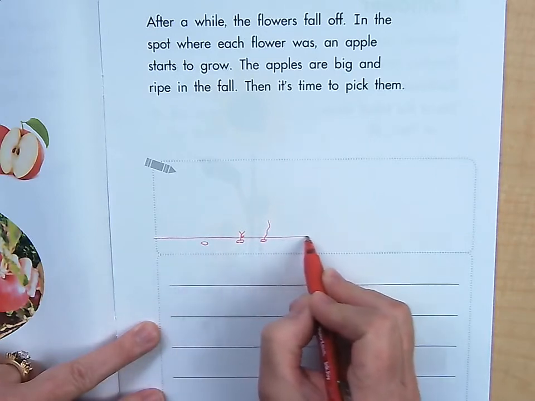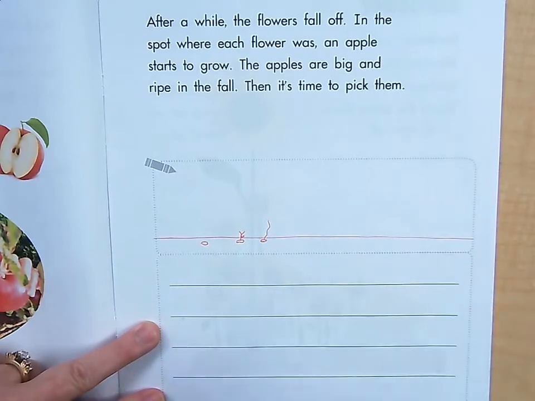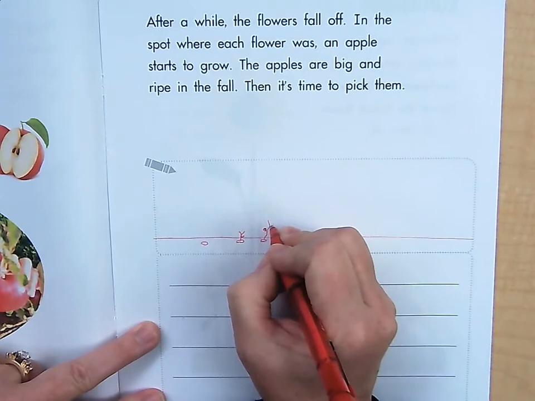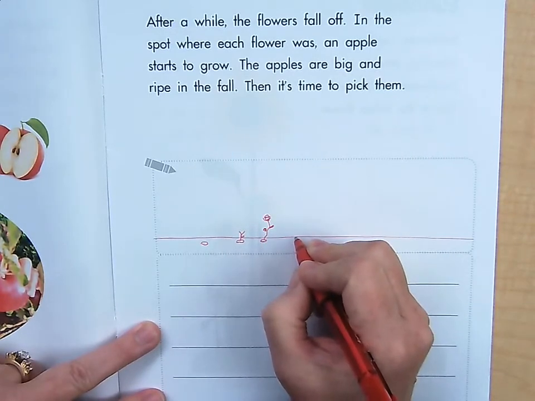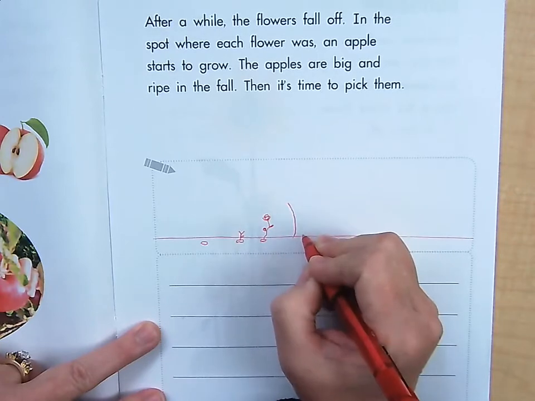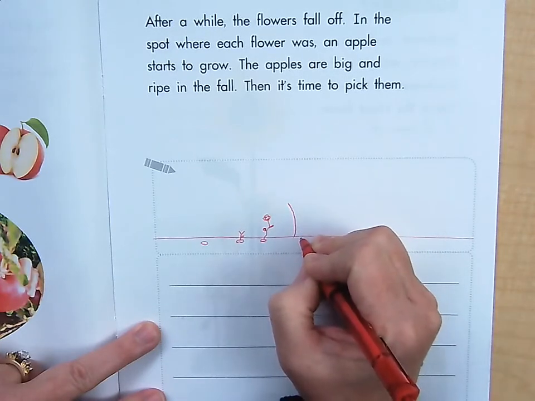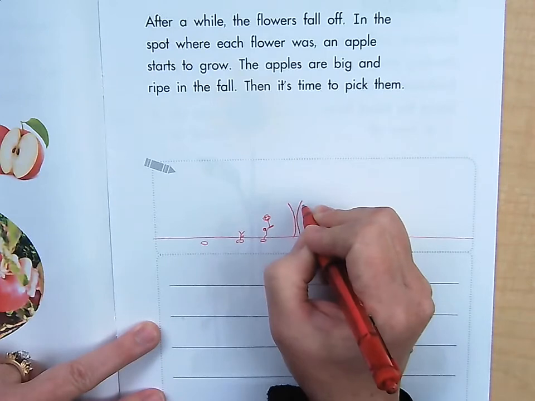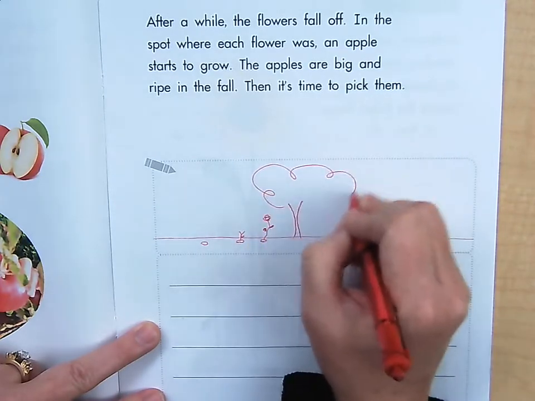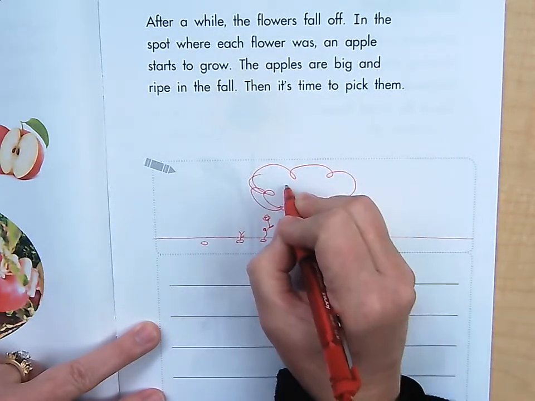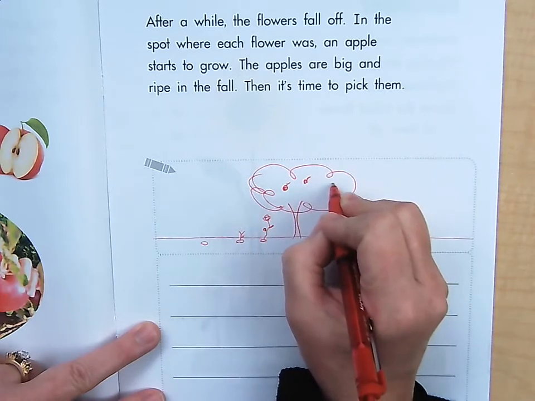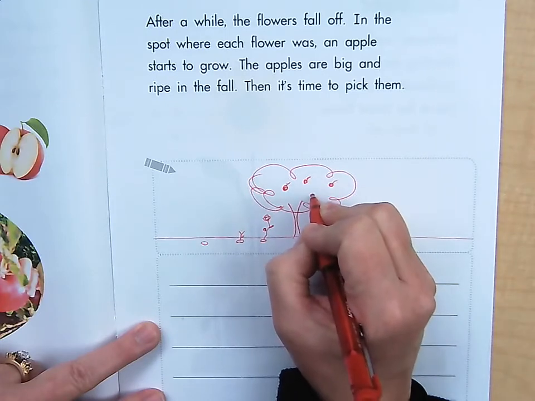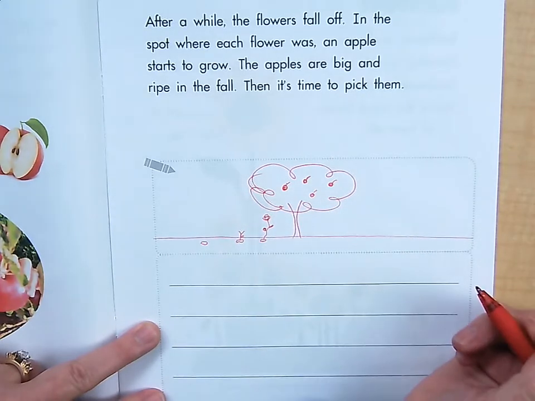So I'll really make a nice little continuum here. And there's some more. Maybe it's going to have a flower on it. And then it's going to become a tree, because it says it grows into an apple tree. And then maybe I'll put some apples on it. Now, I would not do this normally just in one color. I'd normally add a little bit of color and add more details to it, but I'm keeping it simple.